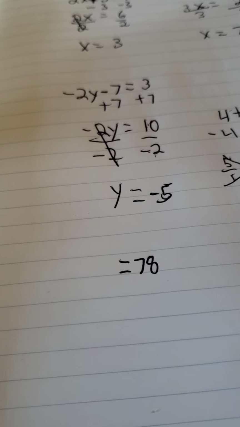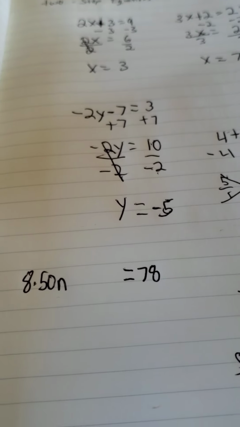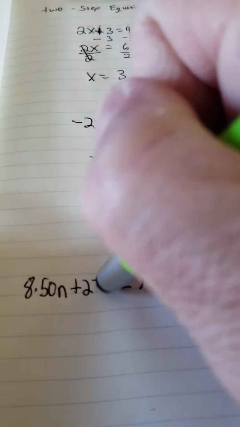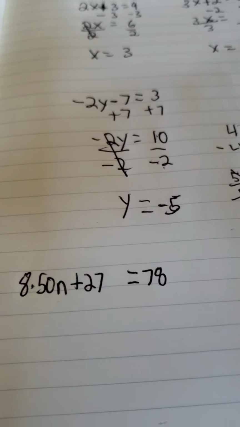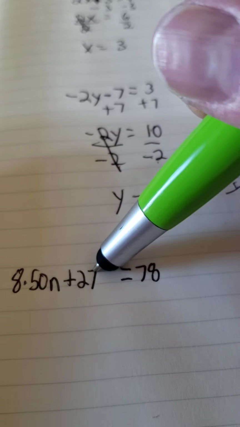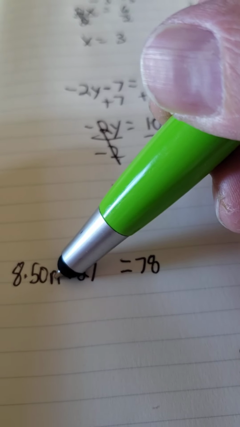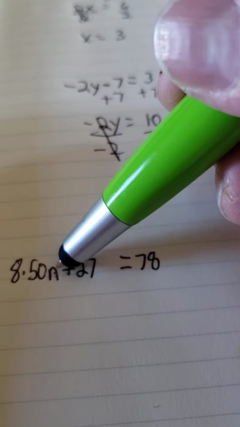That's our equals. It tells you that the tickets are $8.50. We don't know how many she's buying. And we know the pizza alone was $27. N is a variable because it's how many people she had at her party.